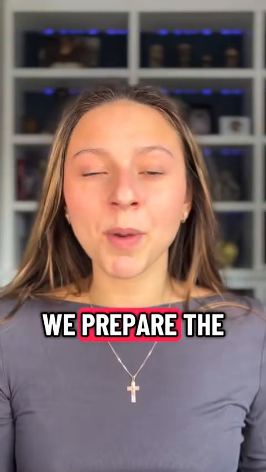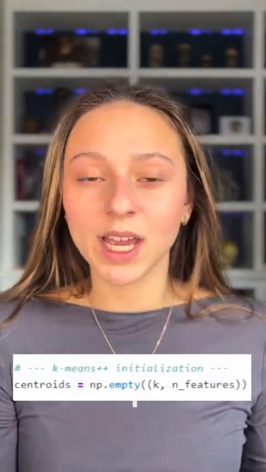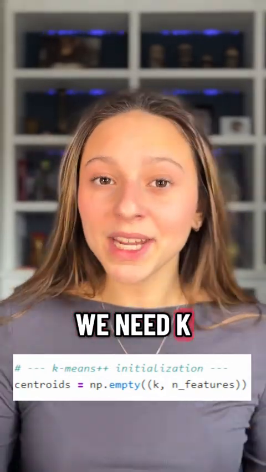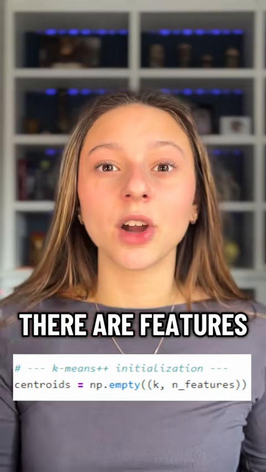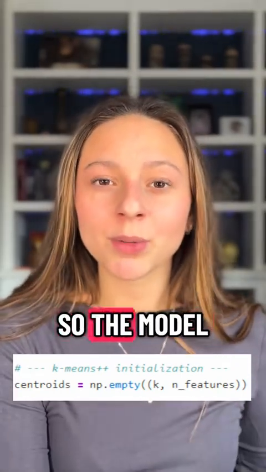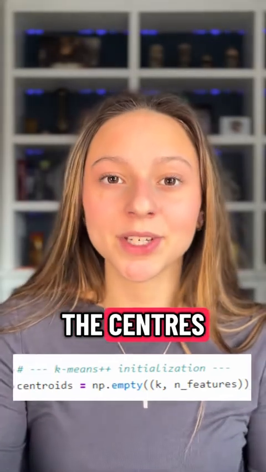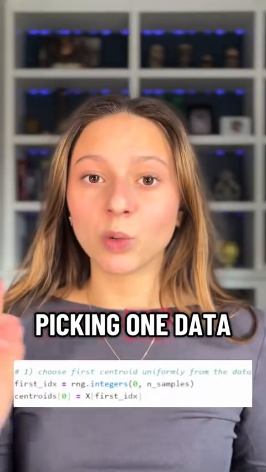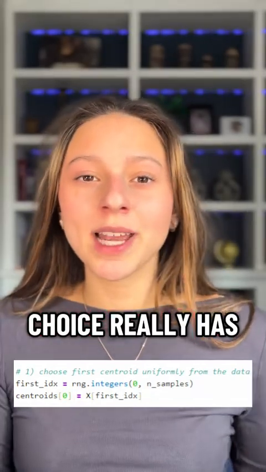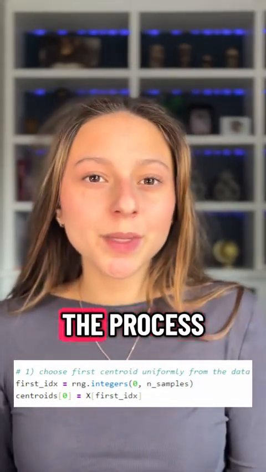Here is where we prepare the storage for all of our centroids. Because a centroid will go on to represent the center of each cluster, we need k rows and as many columns as there are features. This is like reserving k slots in the code's memory so the model can store them as it discovers the centers. The first centroid is chosen by picking one data point at random and declaring that as the first center. This first choice really has no special structure, it just anchors the process so we can get going.